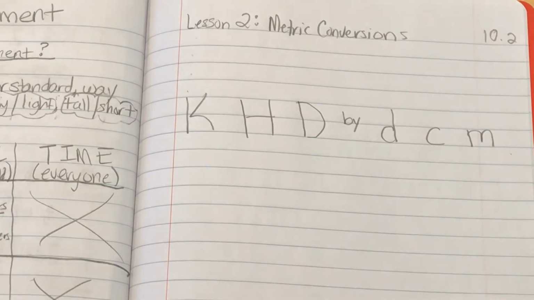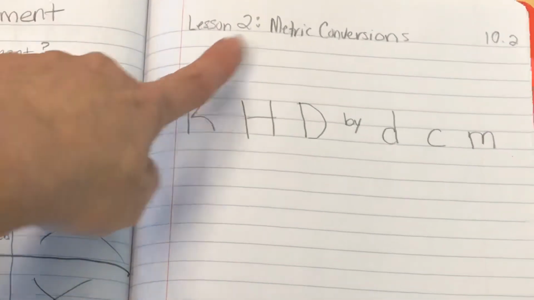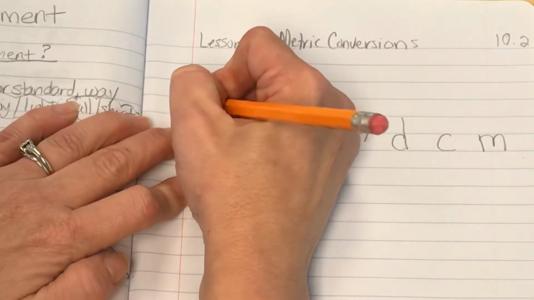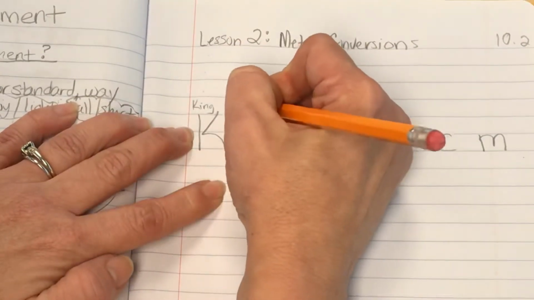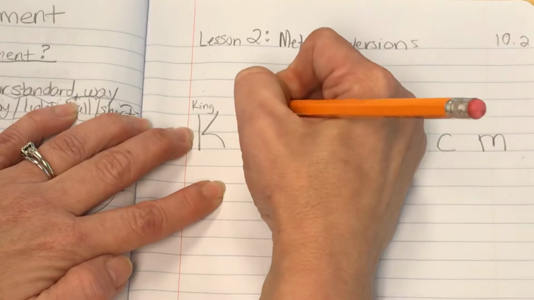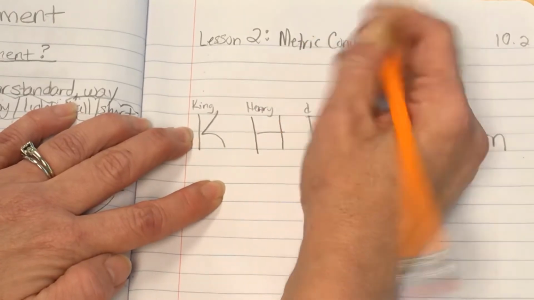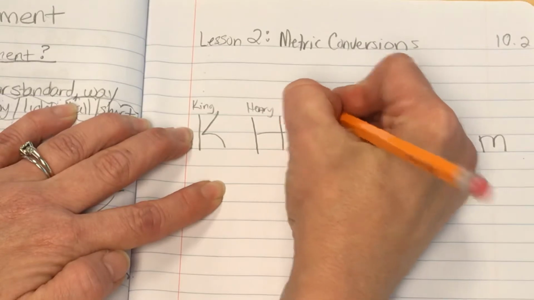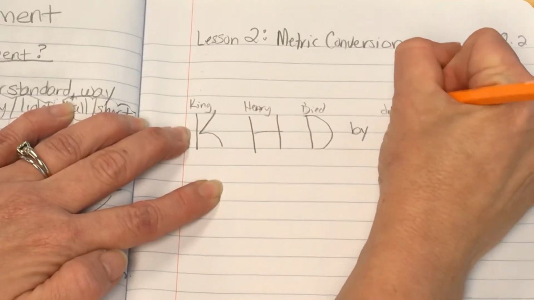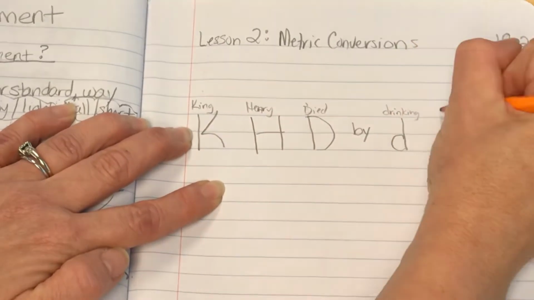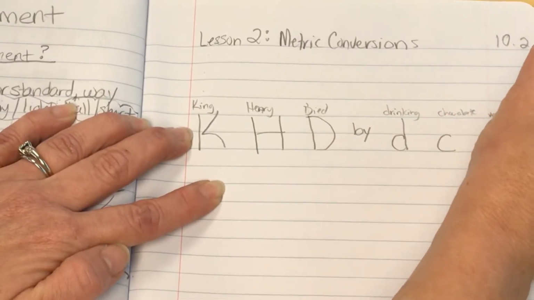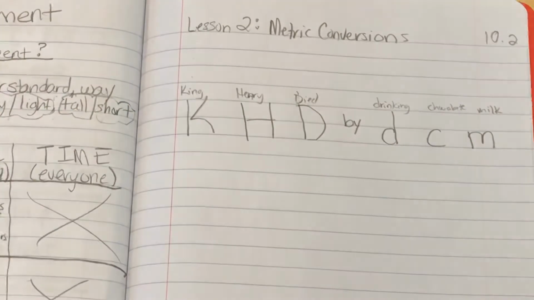Okay, now just so I can remember this saying, because it's a weird saying, I'm going to go ahead and write the words up here just to remind myself, okay? So this is King Henry, died, I'm going to do a capital D, by, drinking, chocolate, milk. King Henry died by drinking chocolate milk.